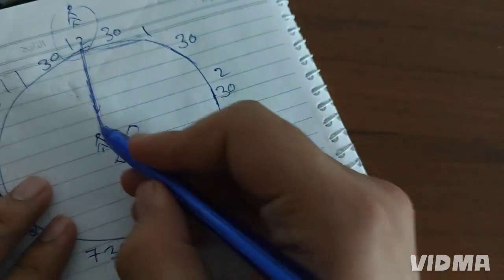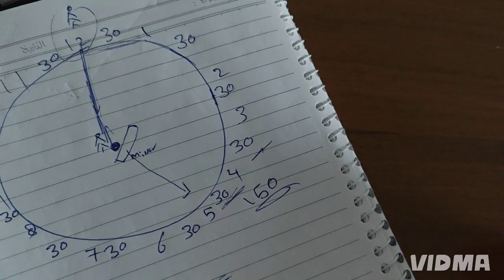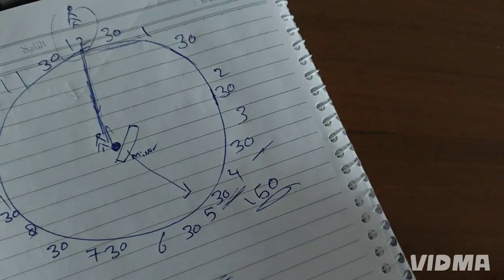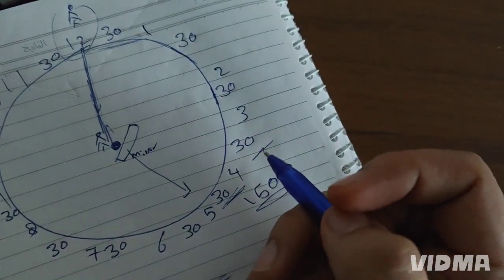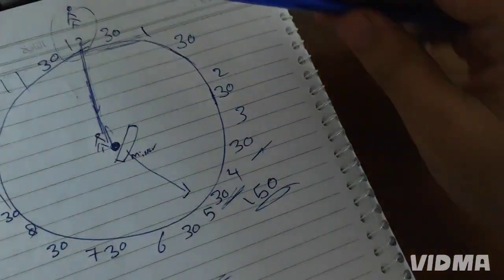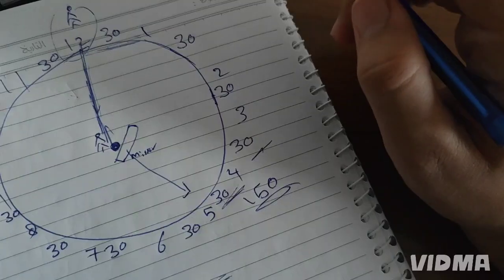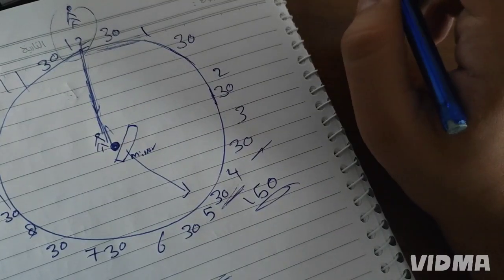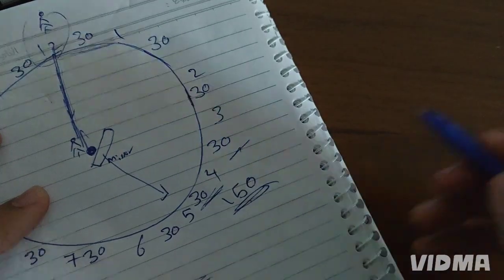The angle here is 150, because the angle between each of them is 30, and adding all of them becomes 150.